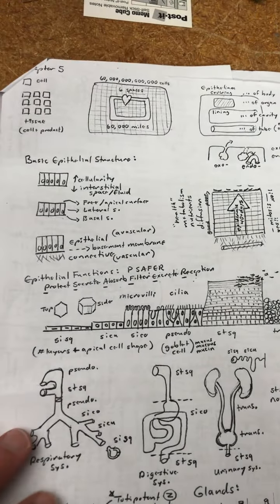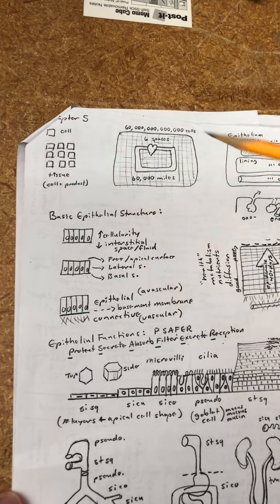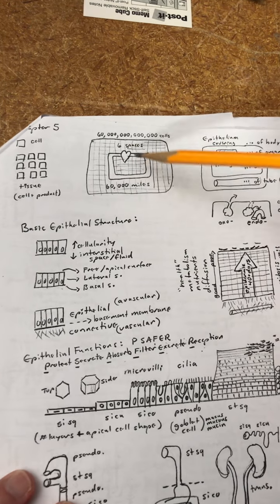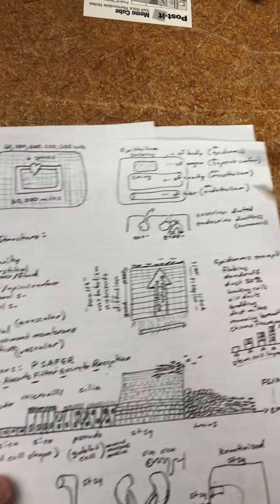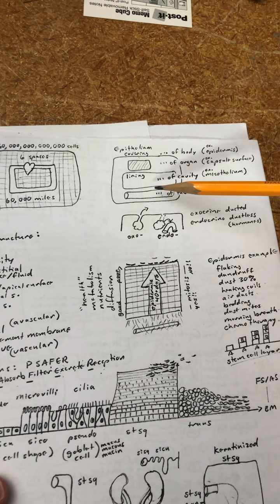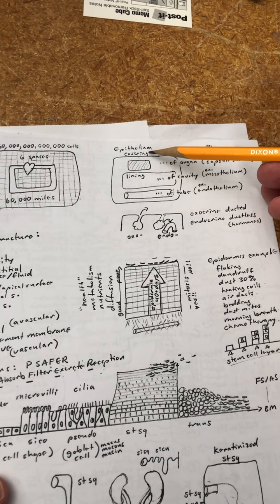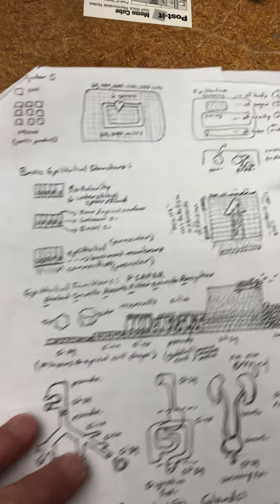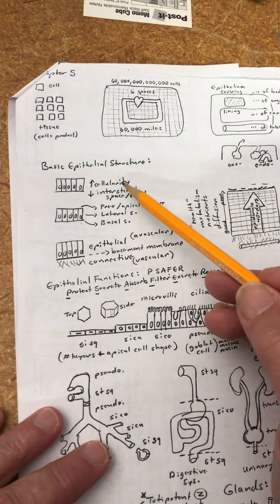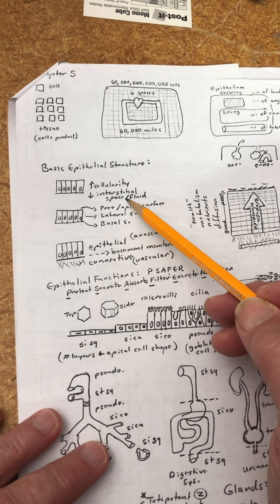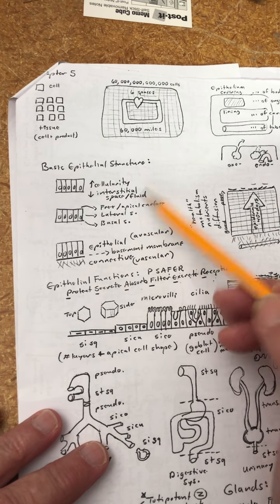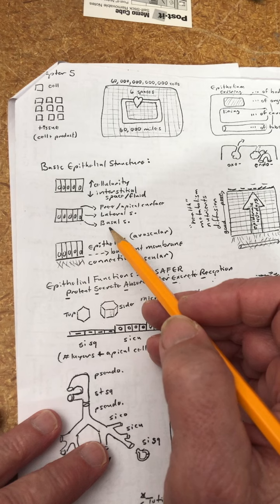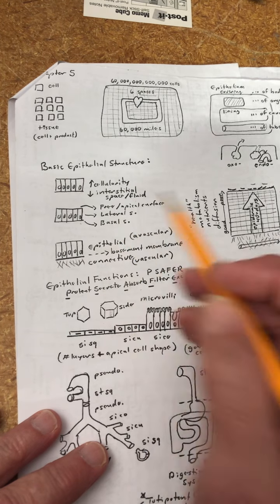We had talked about what a tissue is, its cells and cell products. We talked about the relative number of cells inside your body. We talked about where epithelial tissue is found on natural surfaces as coverings or linings. We also said it's part of glands. We talked about basic features such as high cellularity, very little interstitial space and fluid. We talked about the three surfaces: free or apical, lateral, and basal.